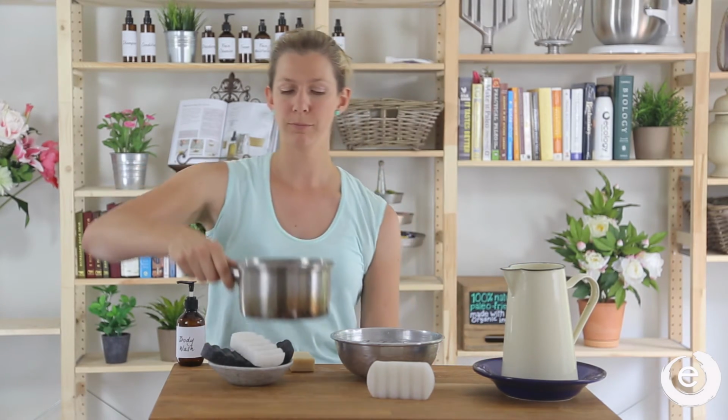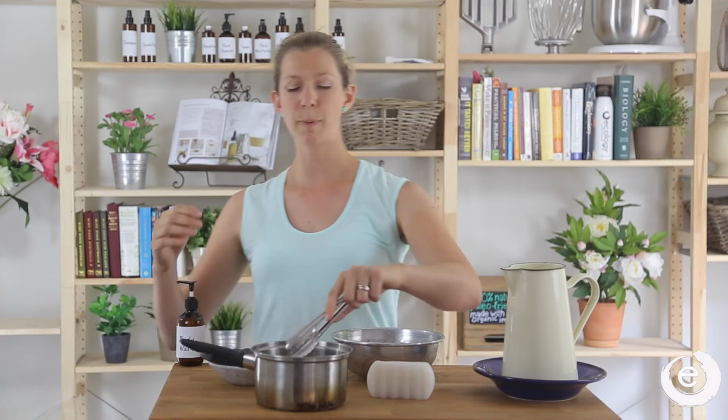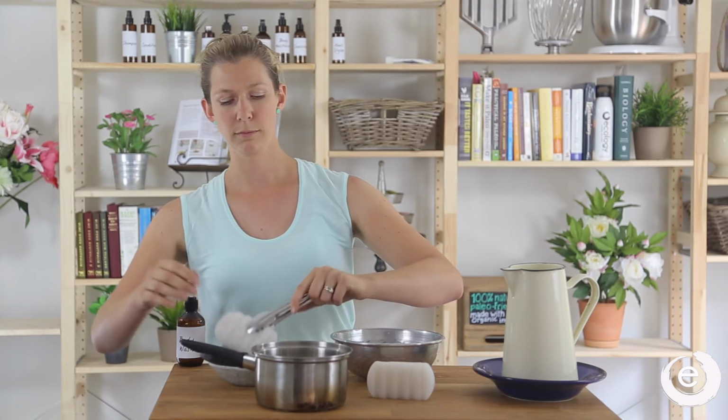If need be, you can sterilise your sponge in a pot of water that's been brought to the boil. And you can pop it in there for around 3 or 4 minutes. But just wait till the sponge is completely cool before pressing all the water out of it.